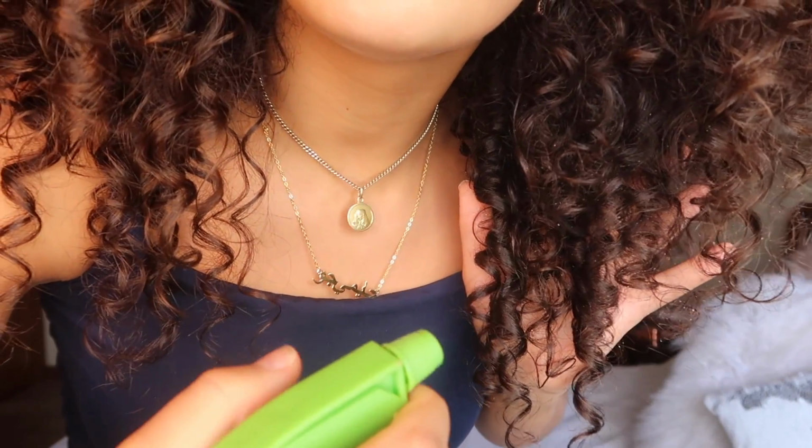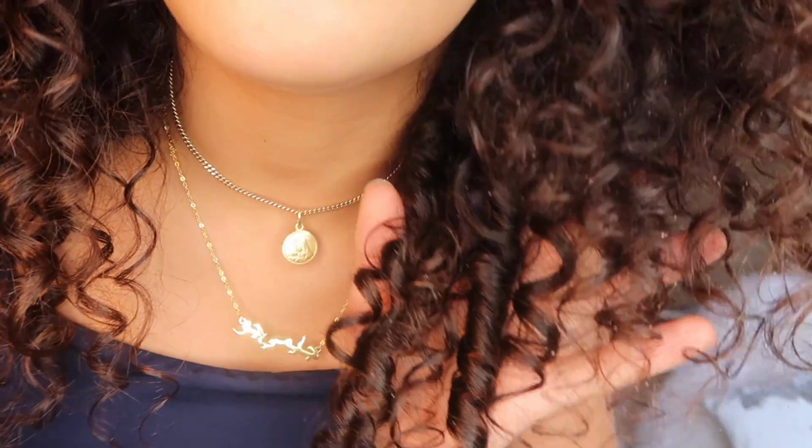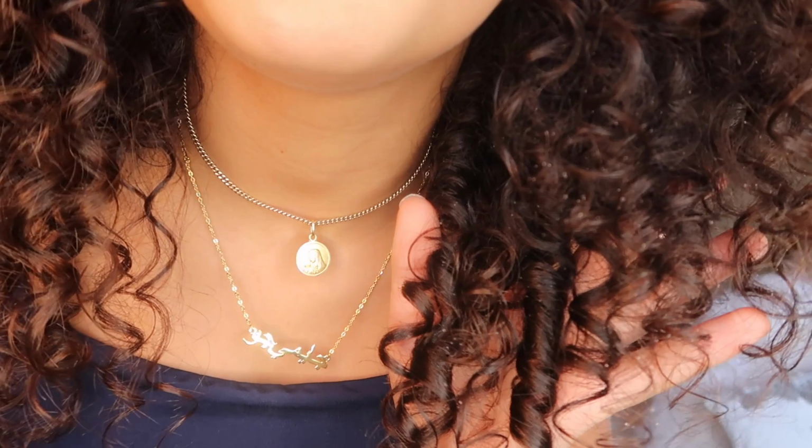Another test you can do is spray some water on there and see if it beads. I don't really want to do this, but I'll do it just for the sake of YouTube. And you can see my hair is beading a lot and it's not soaking it up.